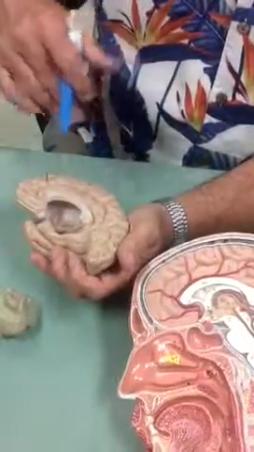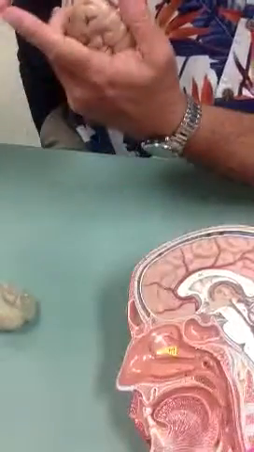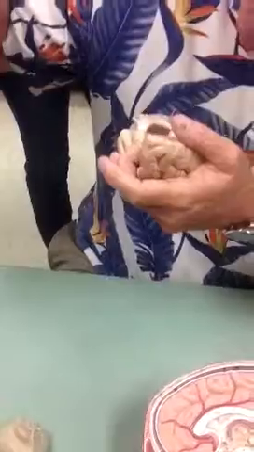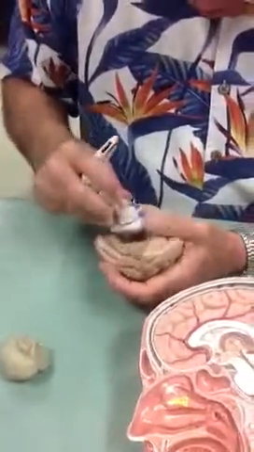So they're all connected, forming a big C with the tip of your thumb being the amygdala, this being the hippocampus, and this being the cingulate gyrus, which is where they get that C from, right? C shape. C for cingulate, you've got it.